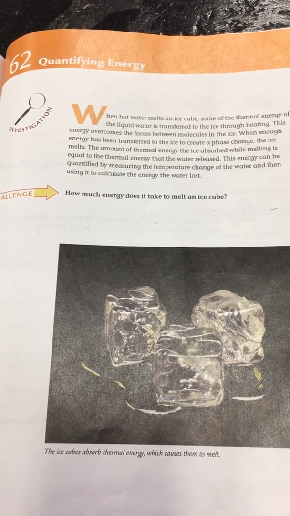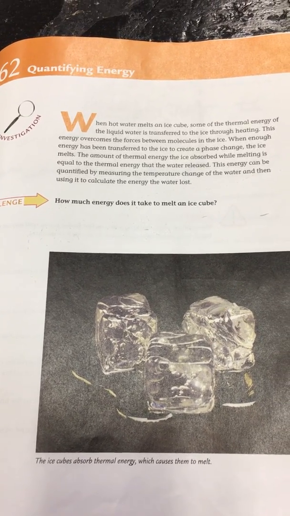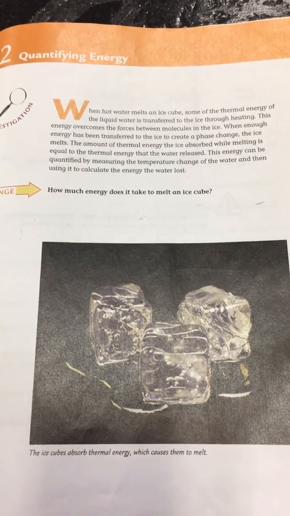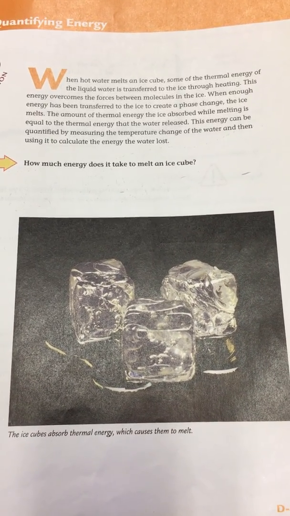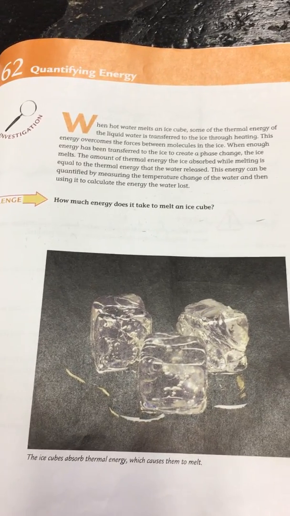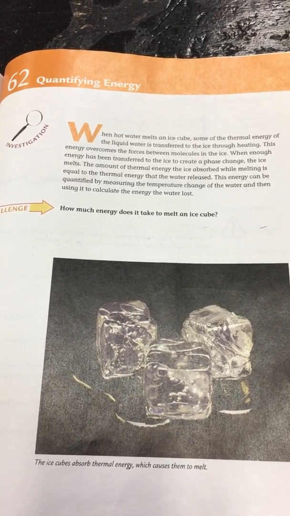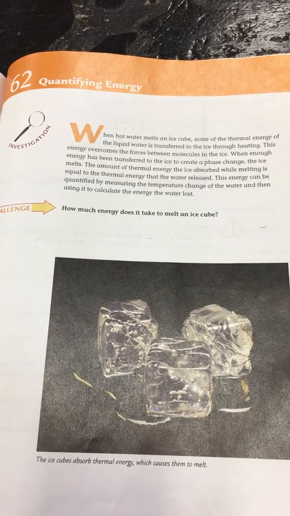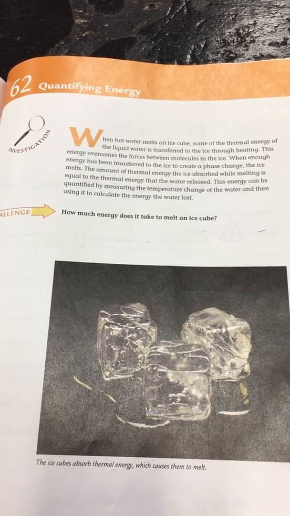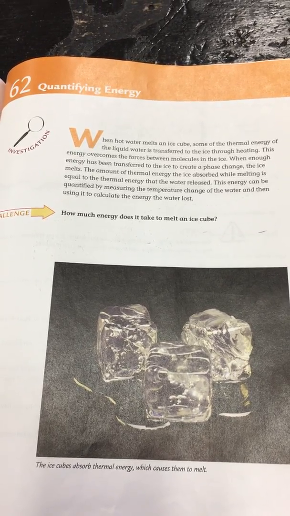Also, the amount of energy that is absorbed while the ice is melting is also equal to the thermal energy that the water released, okay? So this can be quantified by measuring the temperature change of the water, then using it to calculate the energy the water lost. The energy the water released instead of lost. This is a kind of a misprint in the book.